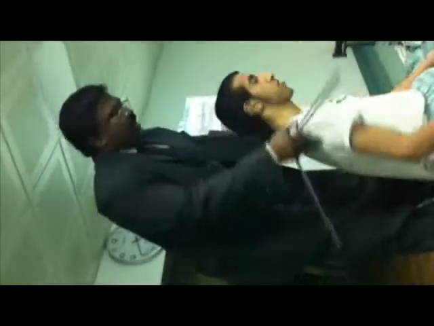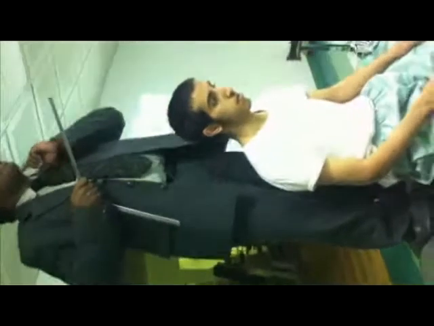So, head straight. Tell your patient, don't rotate the head. Because if you rotate the head, it is cervical range of motion. So we want to measure the spine range of motion, not the cervical alone. So don't move your head. Okay. When you move, you have to move here with this body.